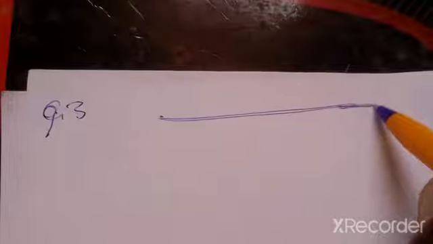Remove this. We have question 3. The diagram we had is a uniform board, and it was said to be 120 newtons.